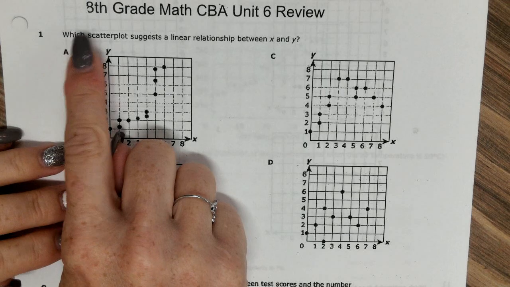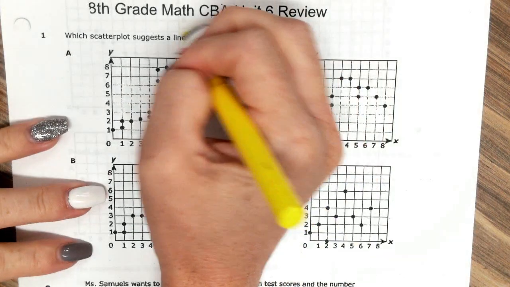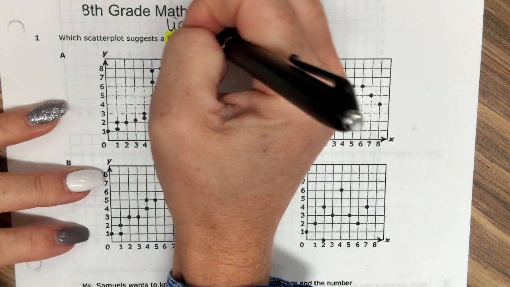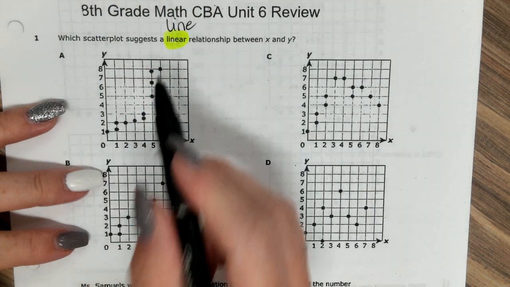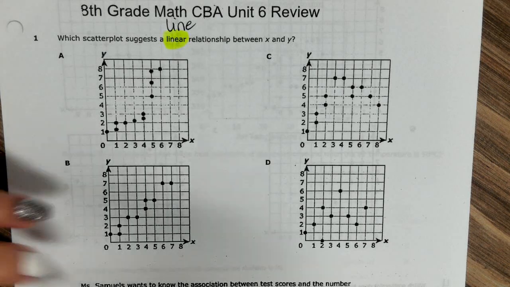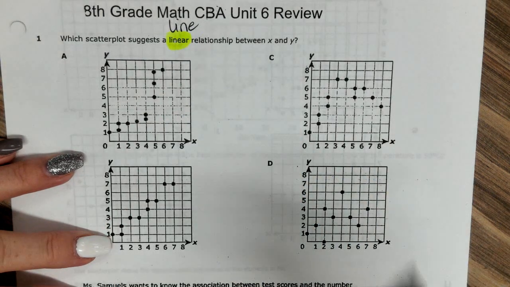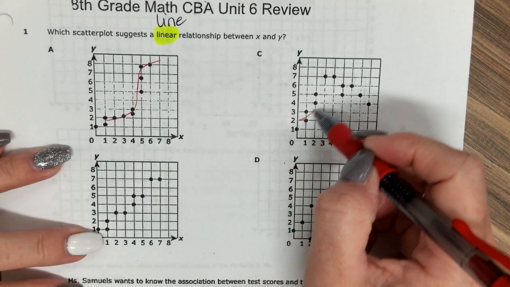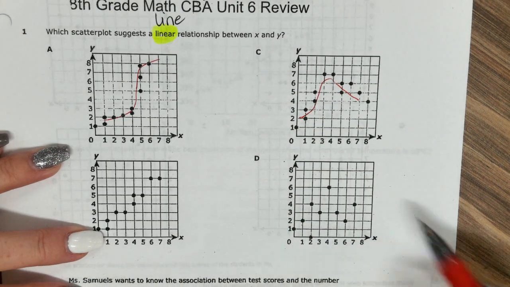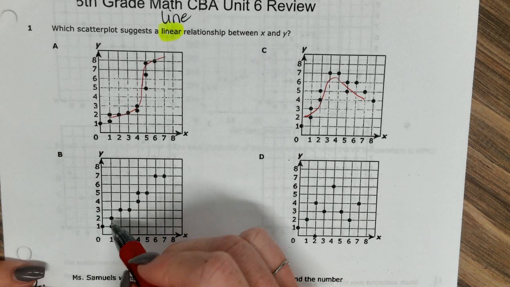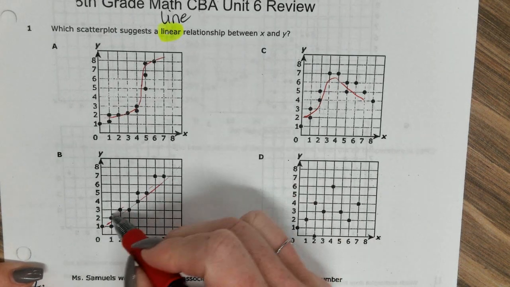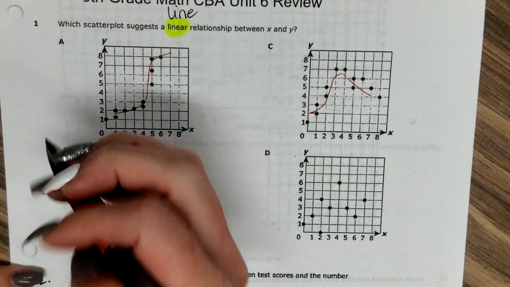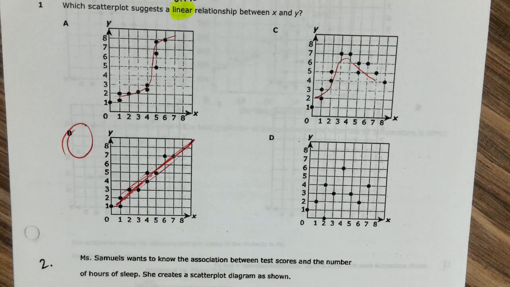Number 1 says, which scatter plot suggests linear? Remember, linear means line. So which one of these, if you were to draw a trend line through it, would be a straight line? Exactly. If you look at A, it's curved. If you look at C, it's curved. If you look at D, it's no association. But B, if I was to draw a trend line, it is a straight line. It is a straight line pattern. So B was the answer.